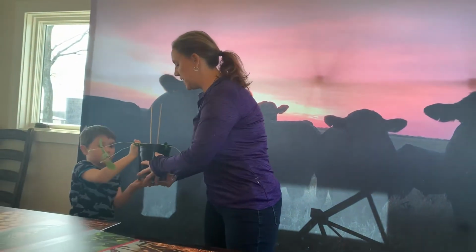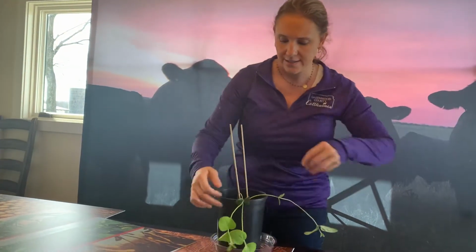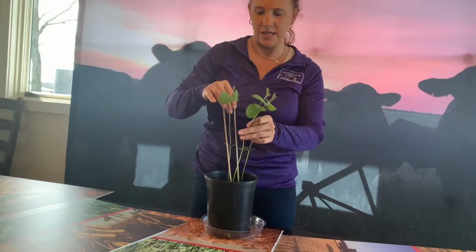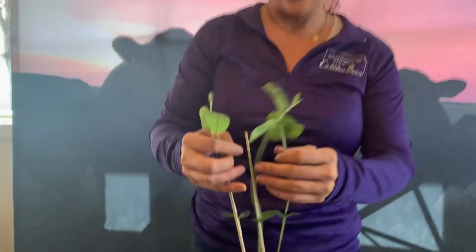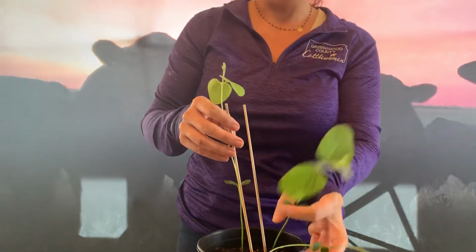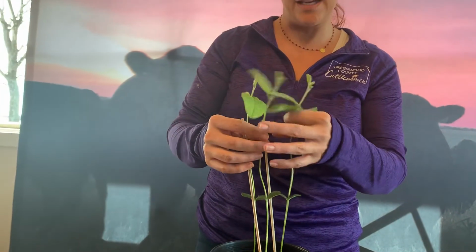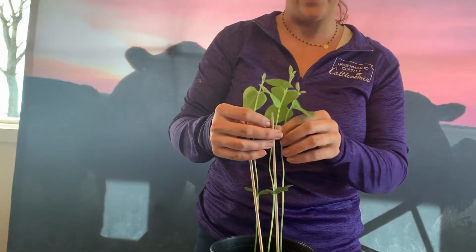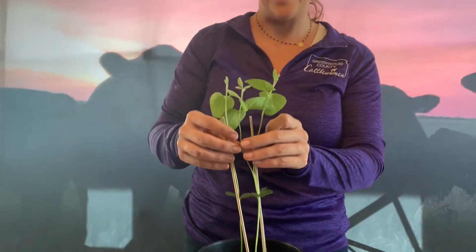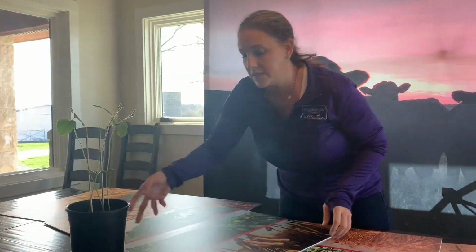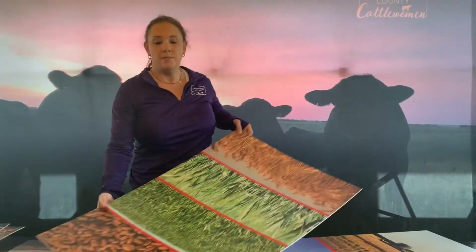So here is a soybean plant that we're growing in our house as a project right now. They're a lot weaker when they're grown inside because they don't have to contend with the outside elements. But we'll talk about this a lot more in a program when we can talk about soybeans out in our fields. So this one, who knows what this is?